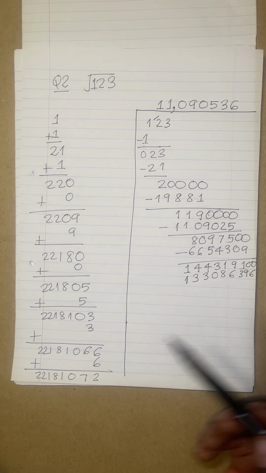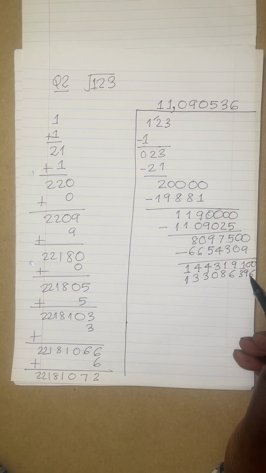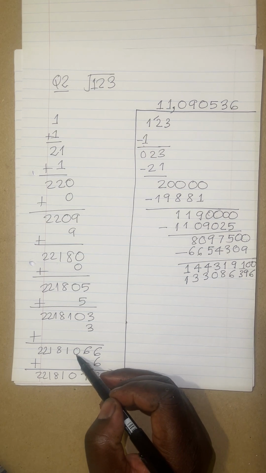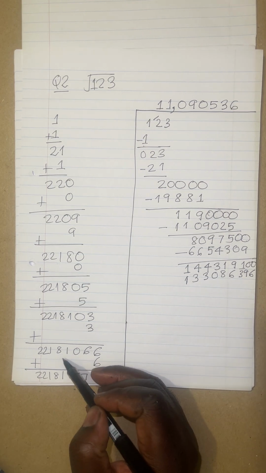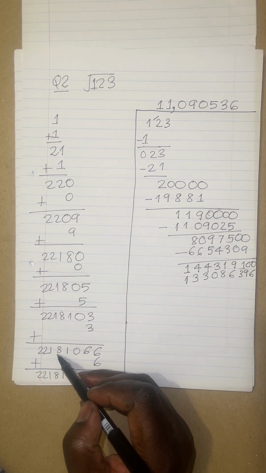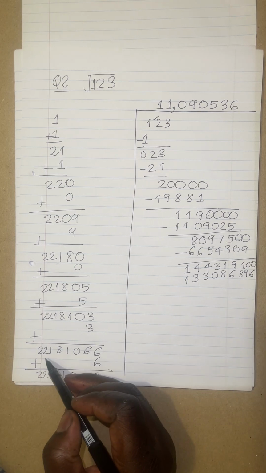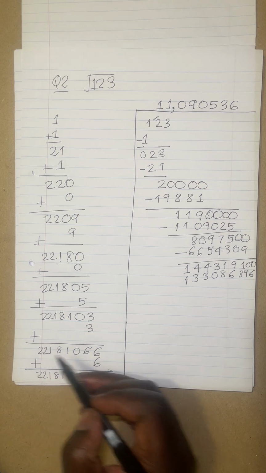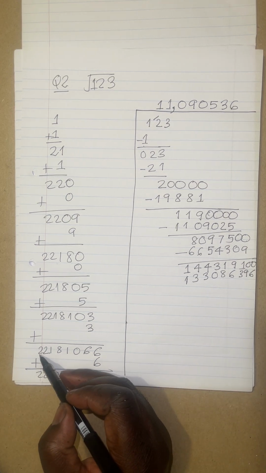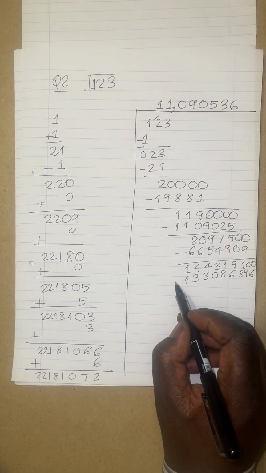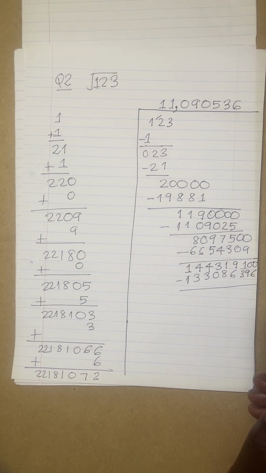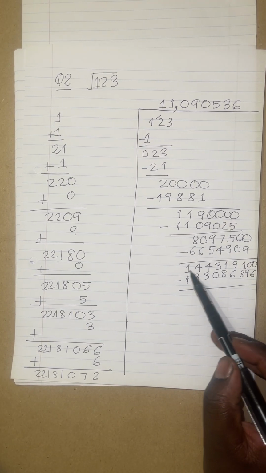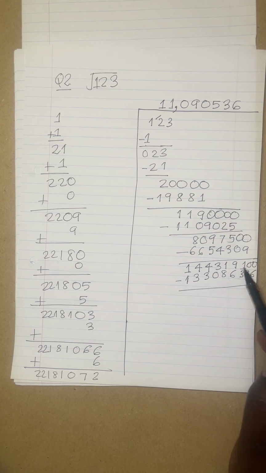Let's just check this again. 6 times 6, 36, 6 carry 3. 6 times 6, 36 plus 3, 39, 9 carry 3. 6 times 0 is 0 plus 3, 3. 6 times 1 is 6. 6 times 8, 48, 8 carry 4. 6 times 1, that's 6 plus 4, 10, 0 carry 1. 6 times 2, that's 12 plus 1, 13, 3 carry 1. 6 times 2, that's 12 plus 1, 13. Correct. If you subtract here, whatever you get, obviously it's a number. It works because this number is actually a little short of that number there.